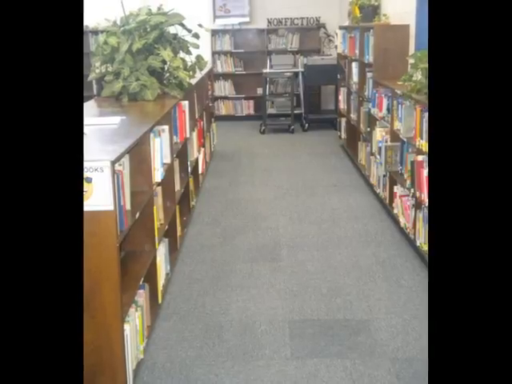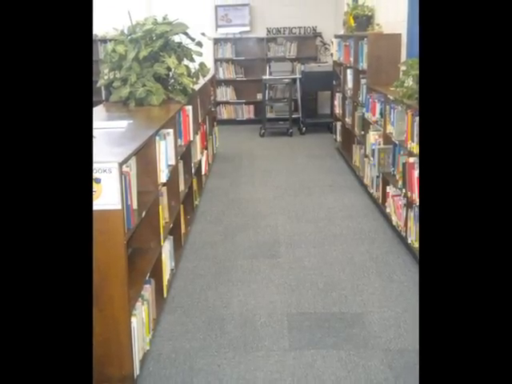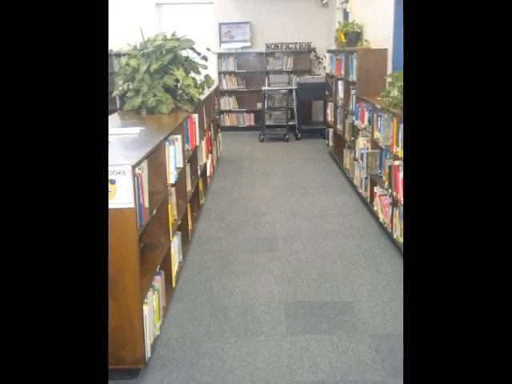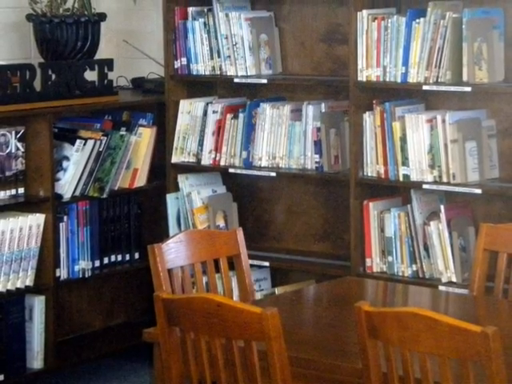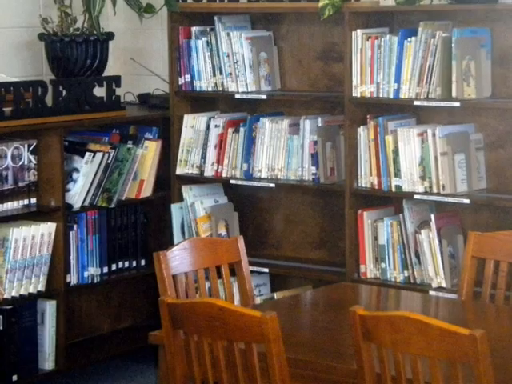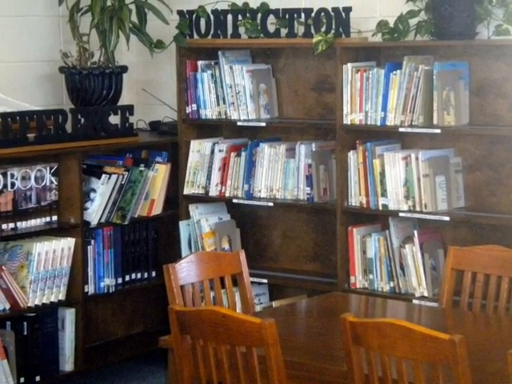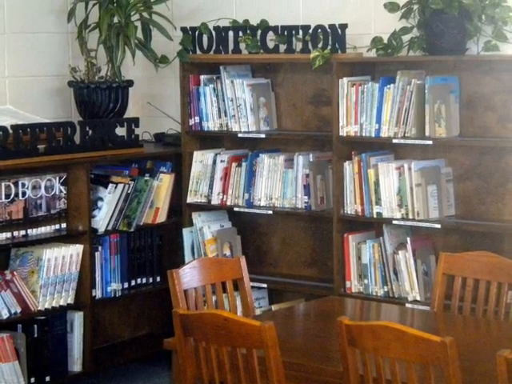Class, wave bye-bye to the easy books and the fiction book section. Now we will head to the non-fiction section. Class, the non-fiction section is entirely different from the fiction section. Non-fiction is based on real-life events and facts.